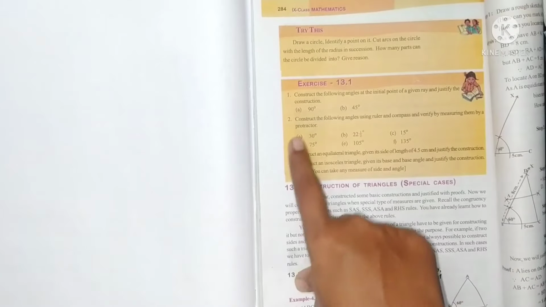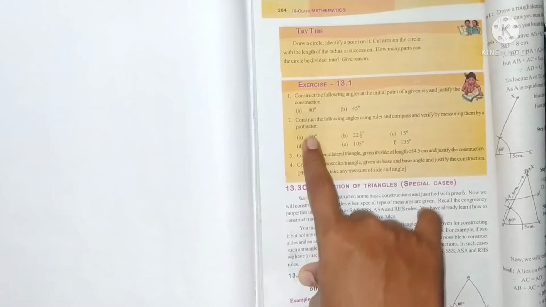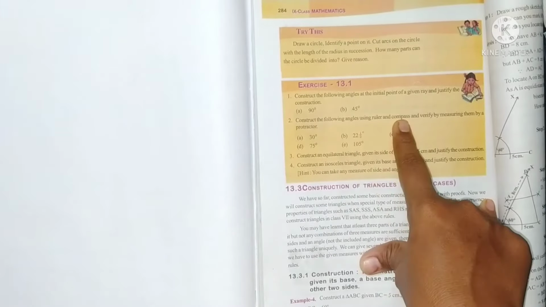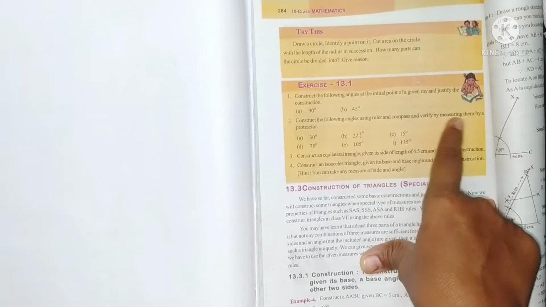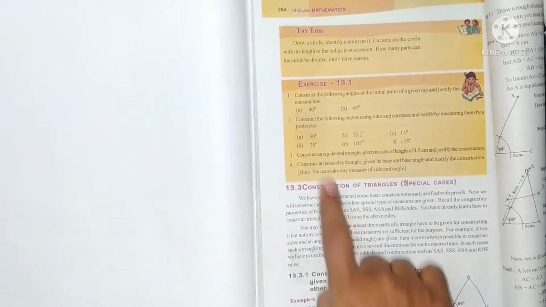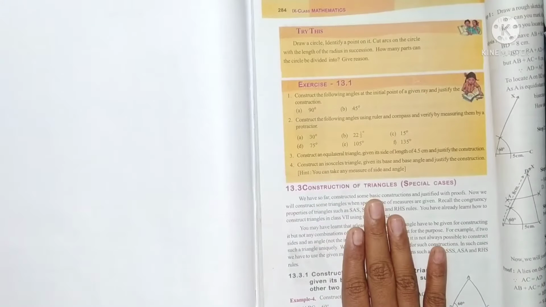Today in this video we are going to see the second problem in exercise 13.1. Construct the following angles using the ruler and compass and verify by measuring them by a protractor. So we have to draw these angles just by using scale and compass. Again we have to check with the protractor.